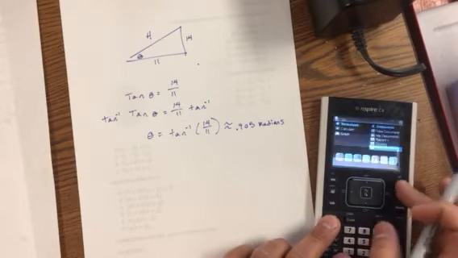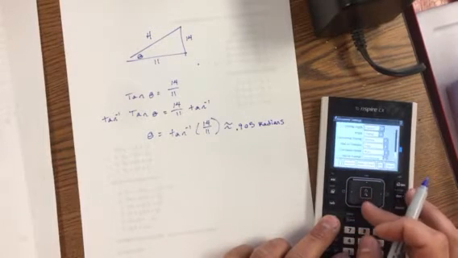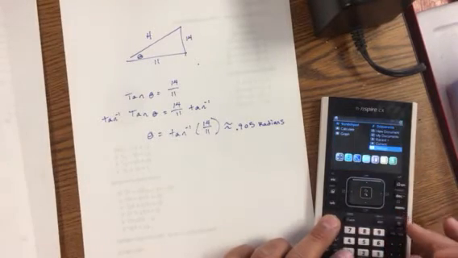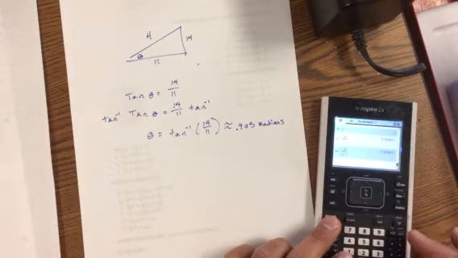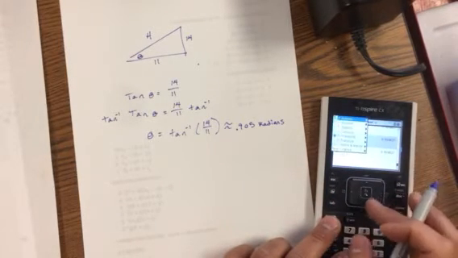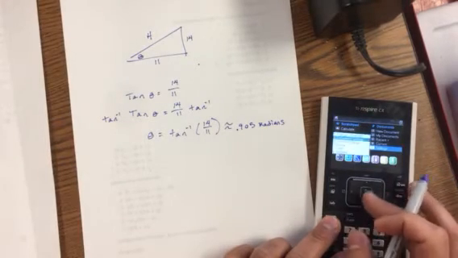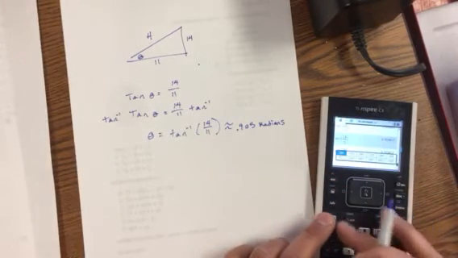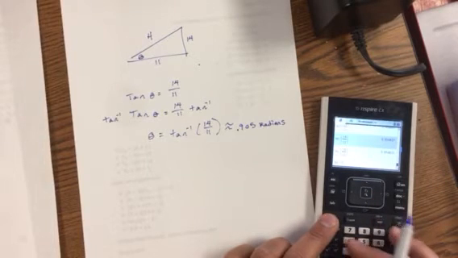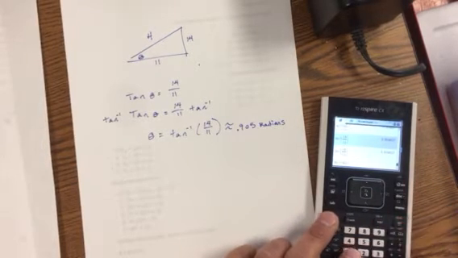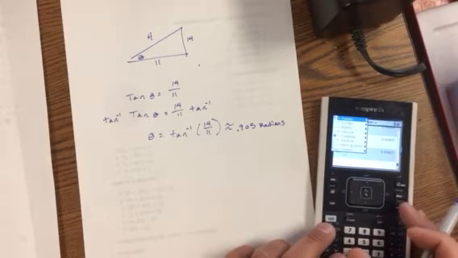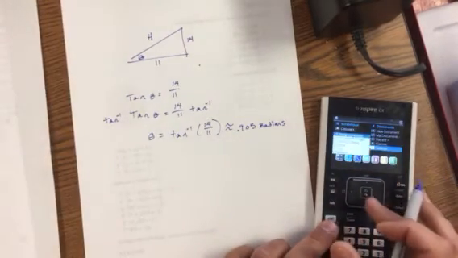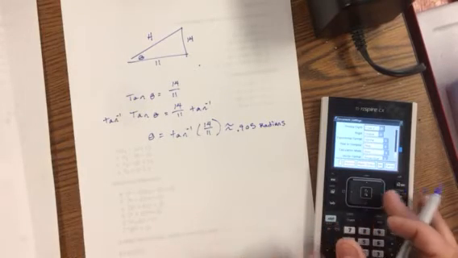I didn't change it, so let me try again. I can't change it.